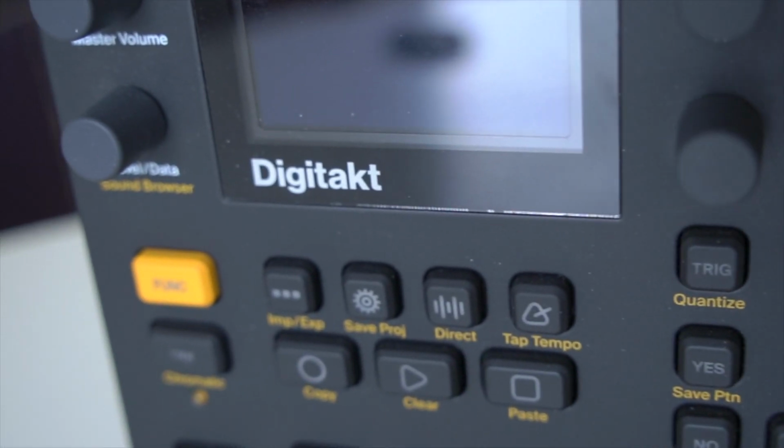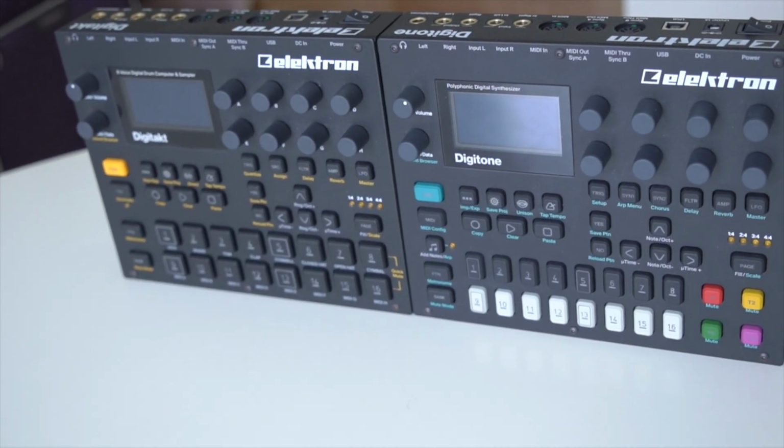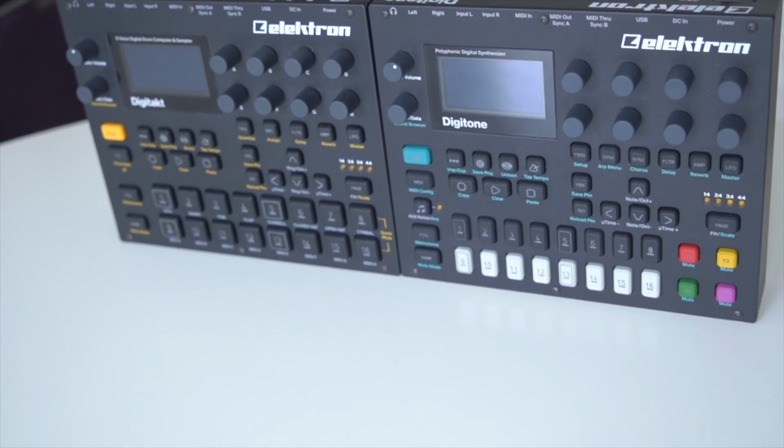The Digitakt is an 8-voice drum machine slash sampler with 8 tracks of MIDI sequencing. That means that you can have 8 different samples all playing at the same time within a sequence, also while you're sequencing 8 tracks of MIDI. And I'm not going to get too much into MIDI in this video, but just know that it's a really powerful feature and both of the devices can take great advantage of other devices that have MIDI functionality.